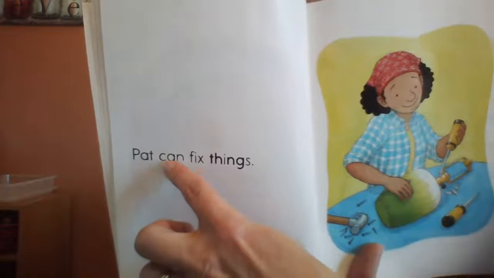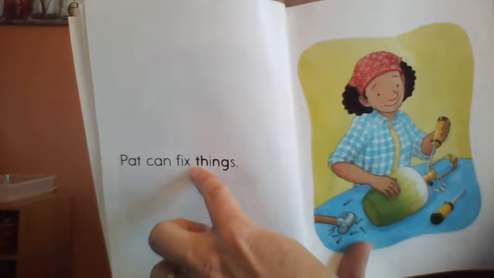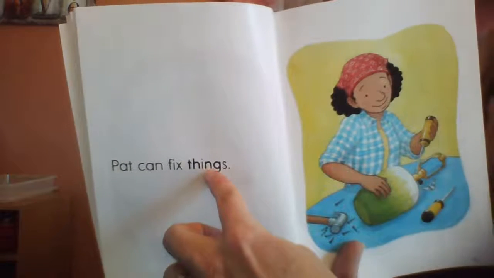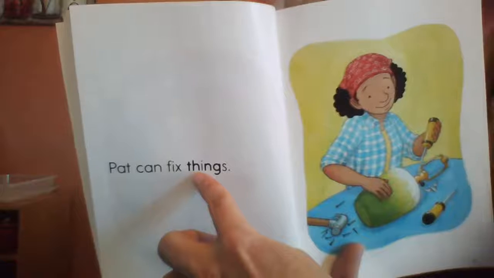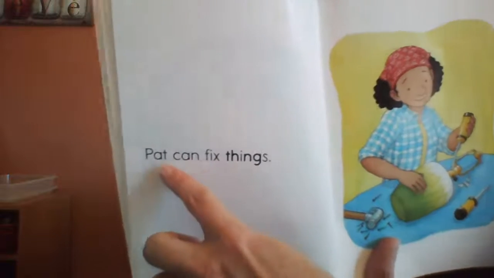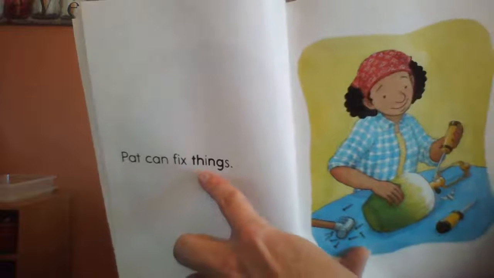Pat can fix things. Look, boys and girls, it's that sound we just practiced. Things. Let's read that sentence one more time. Pat can fix things.